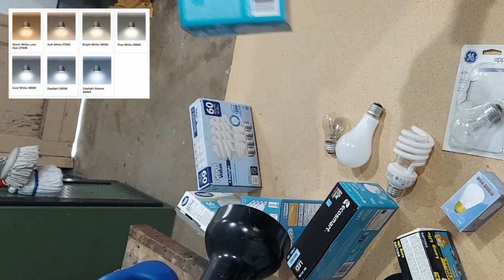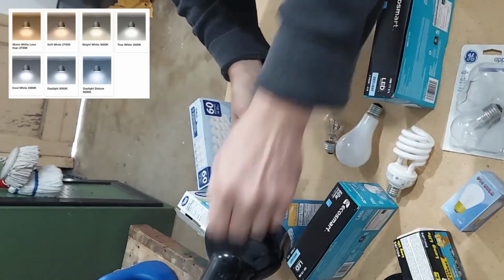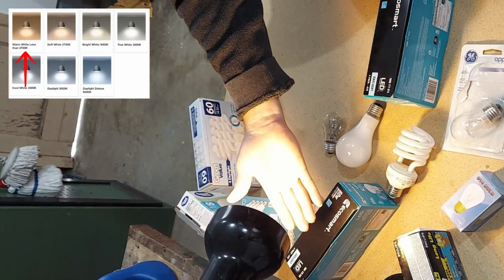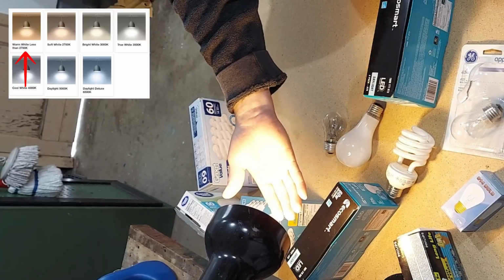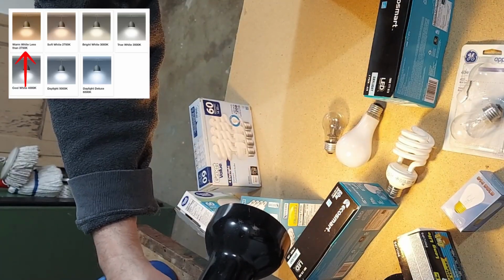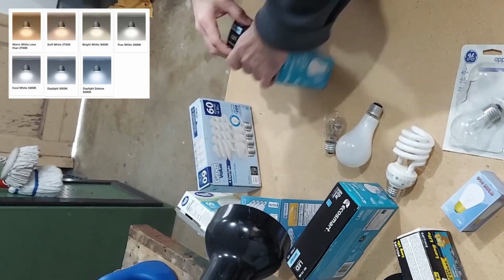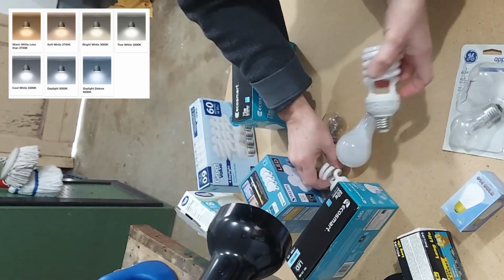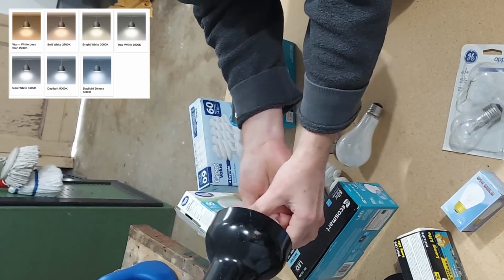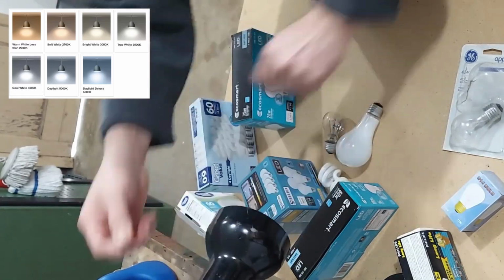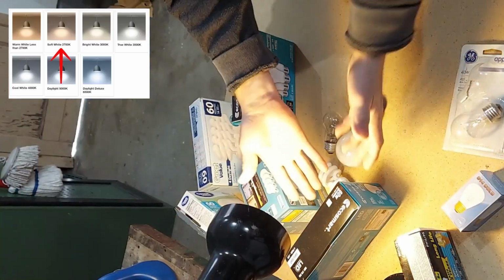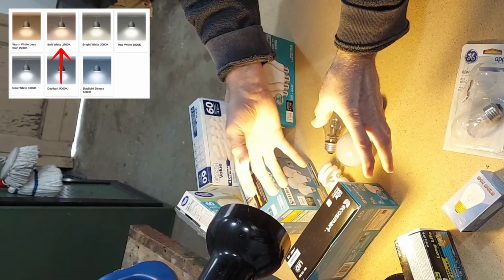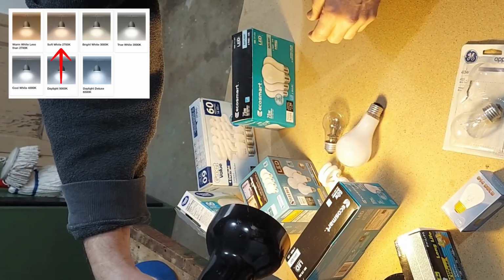An example of that, it will be more like this. This will be more like a soft light. Now, if we go to, let's say, this right here, see how the light changes? It's a little brighter. It's still soft, but it's still bright.